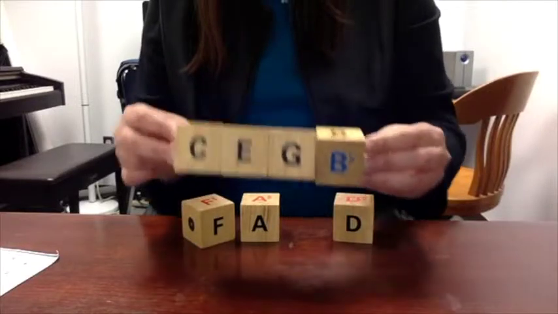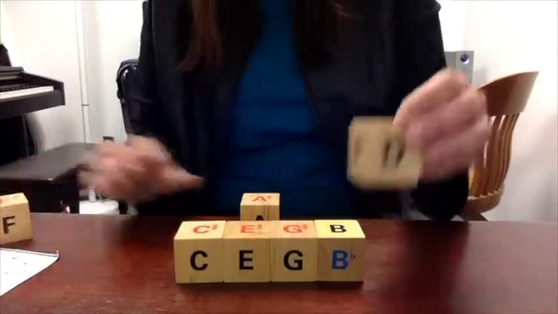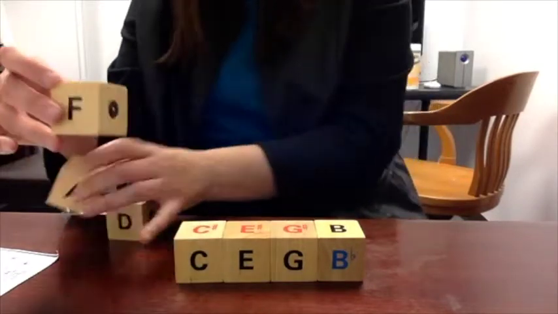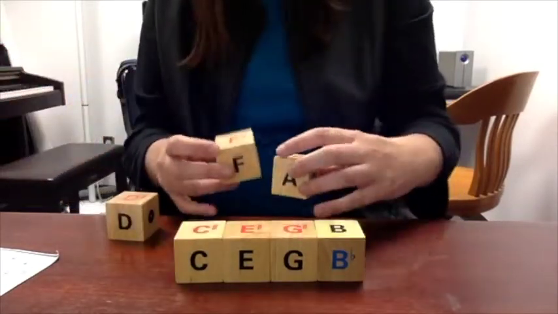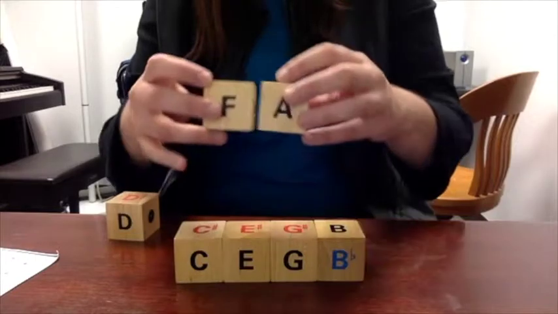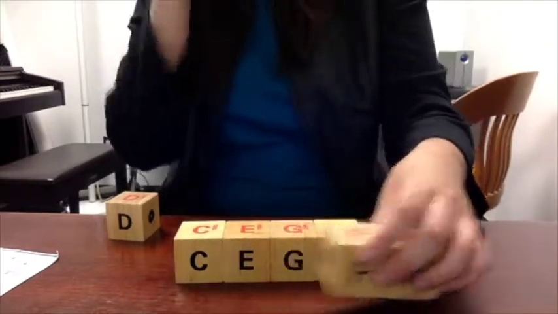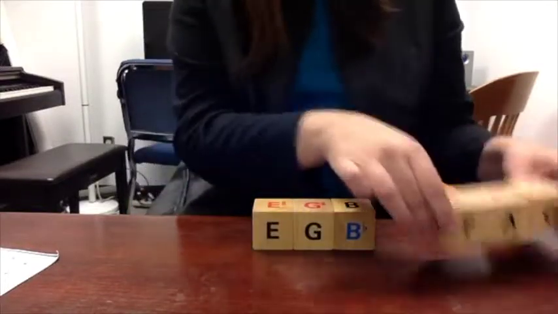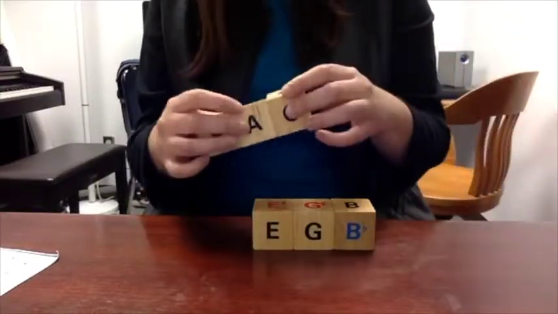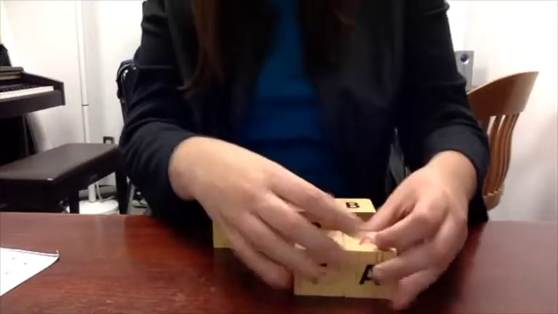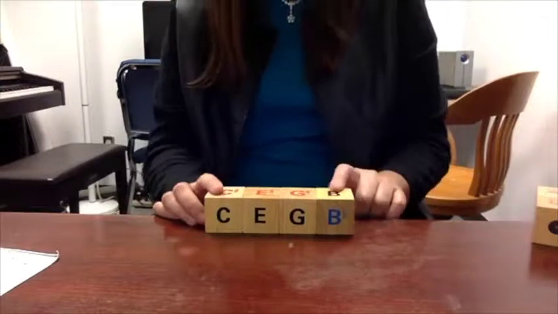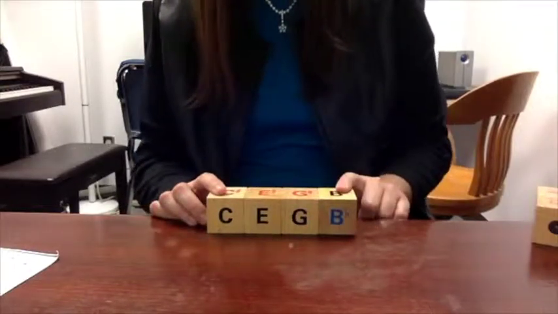Right, so if we're in F major, we're going to have F, A, and we're going to have C. Okay, so we have to figure out a way to get from this chord to the F chord the smoothest way possible.